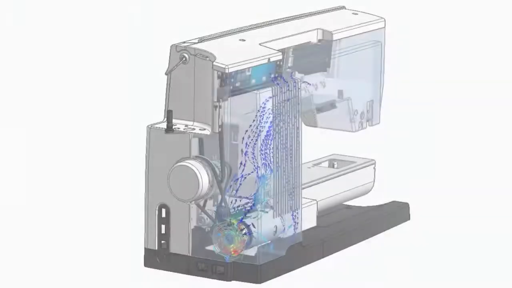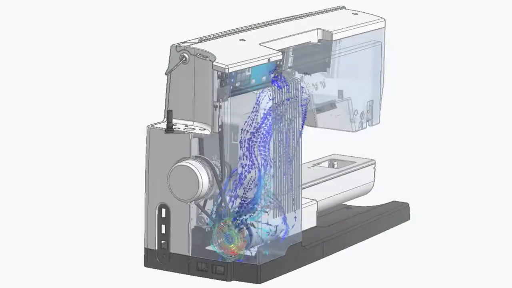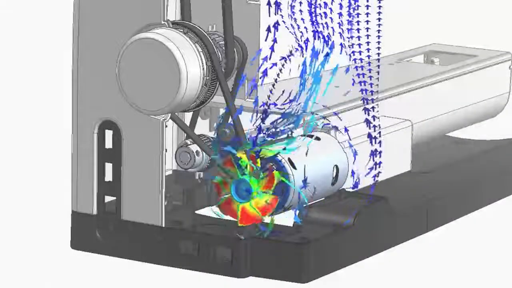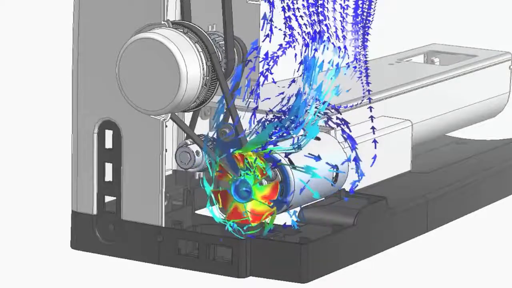Solid Edge Flow Simulation merges intensive fluid flow evaluation with powerful and flexible 3D design tools, shortening your time to market while minimizing development costs. Solid Edge, shaping the future of product development.